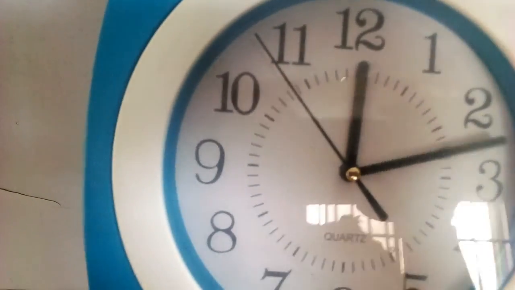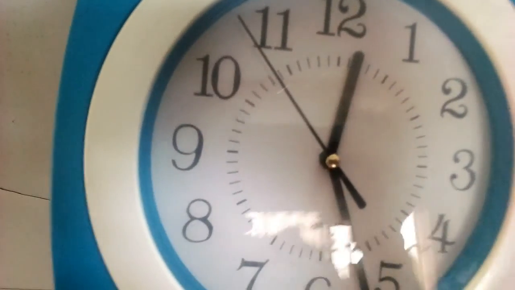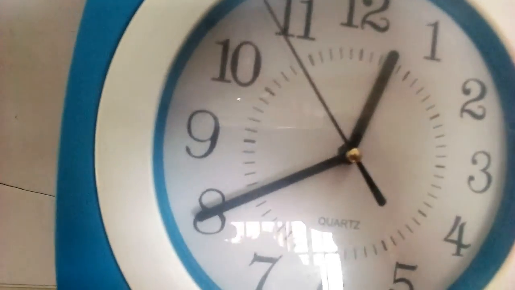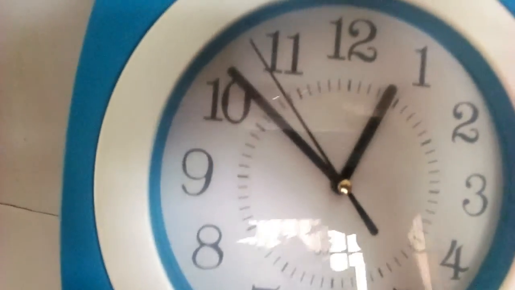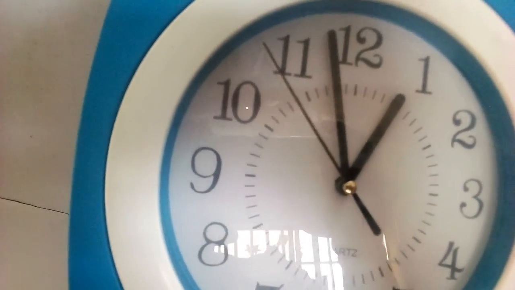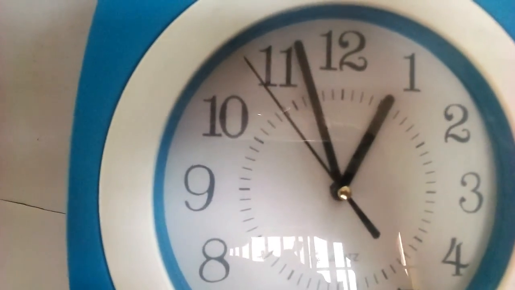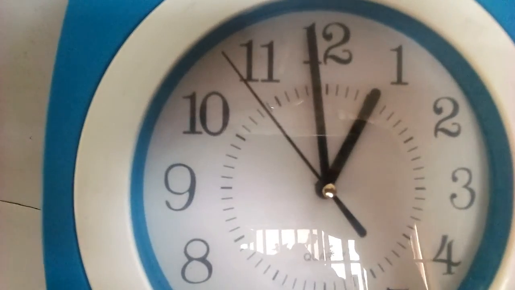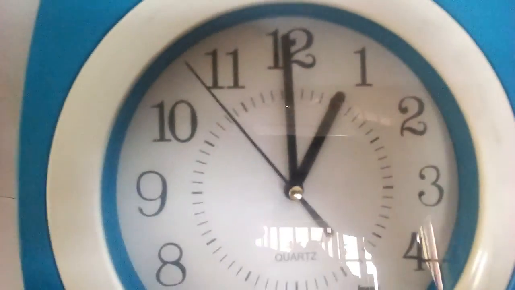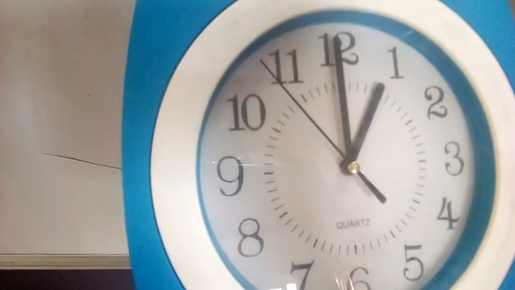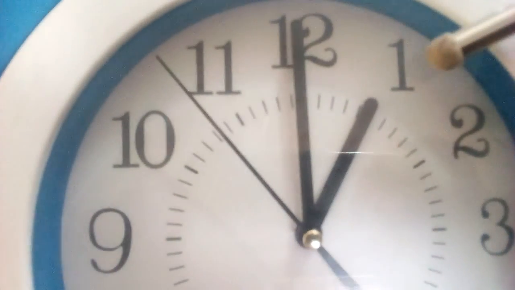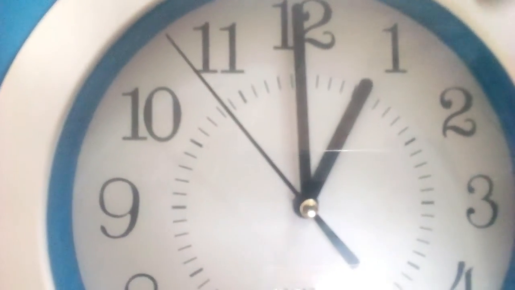Then what if it changes from there? It will always move around. You can see the minute hand always moves faster. When it goes around 60 minutes, it will then make an hour. Now let's look at this. Always look at the hour hand first. The hour hand is pointing at 1, while the minute hand is at 12.